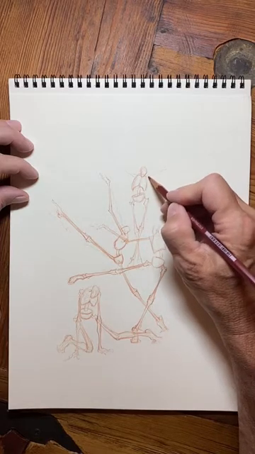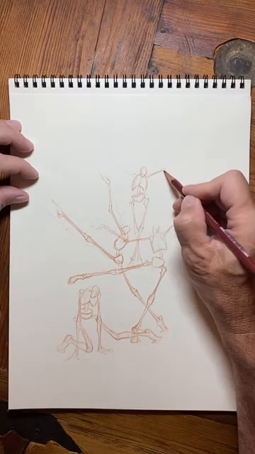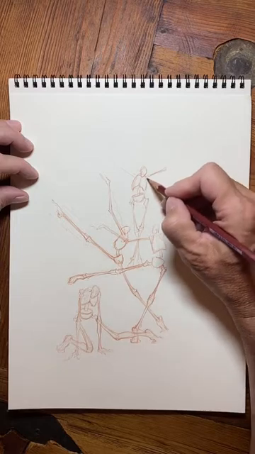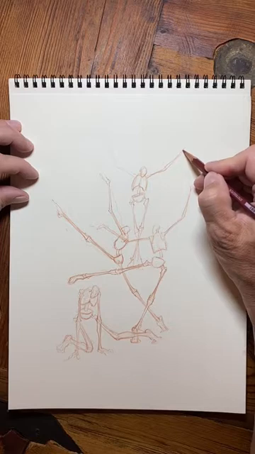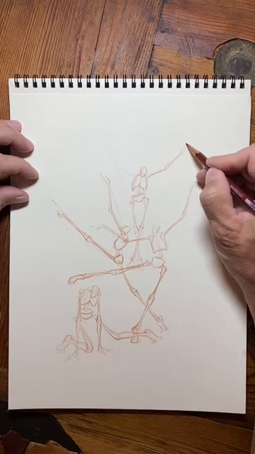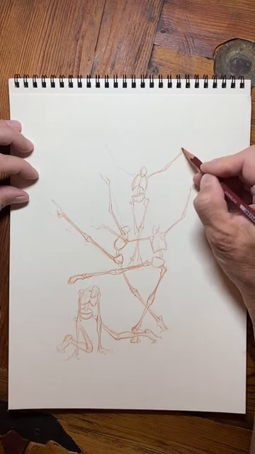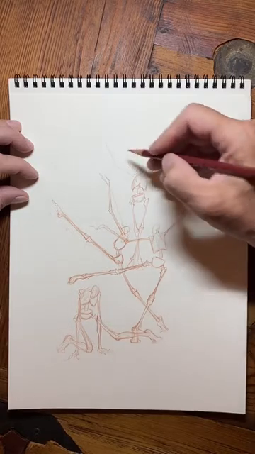Clavicles would be in there. Then we have the humerus. Thinner through the shaft, wider at the joint. Just a little hint of a gesture of a hand.